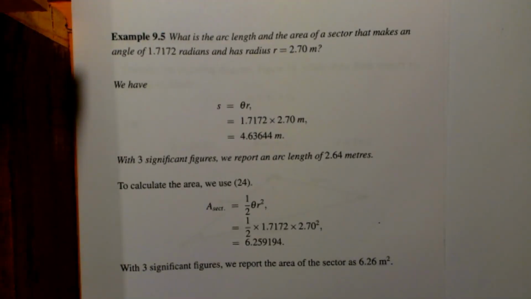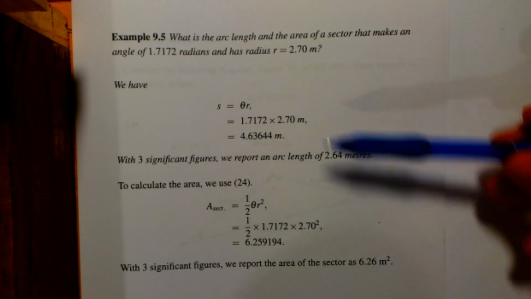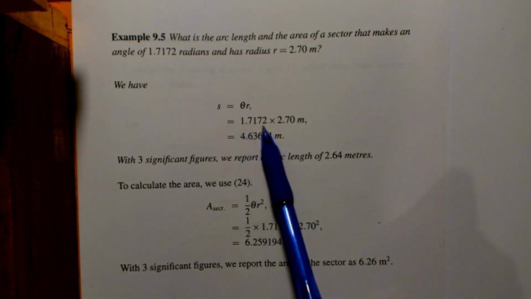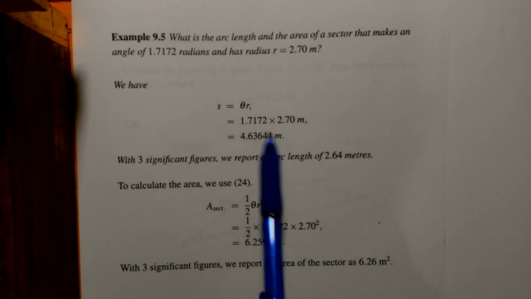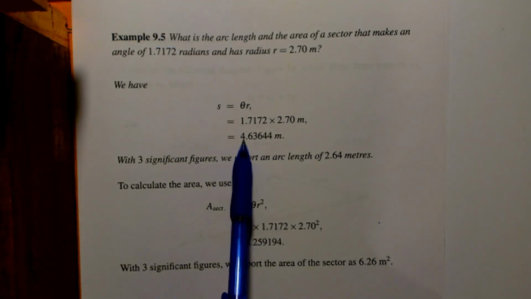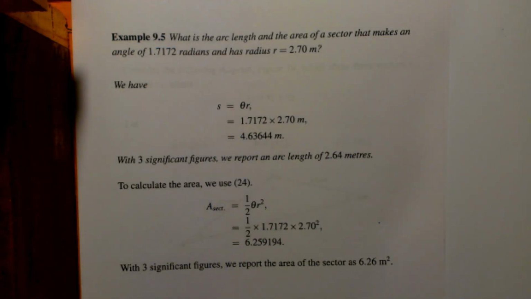Okay, let's have a look at example 9.5. What is the arc length and the area of a sector that makes an angle of 1.7172 radians and has a radius of 2.70 meters? Okay, so we want to use our equation for the arc length of that sector, which is theta r. So we've got 1.7172 radians, and then r is 2.70 meters, so we just take the product of those, and so we find that the arc length is 4.63644 meters.